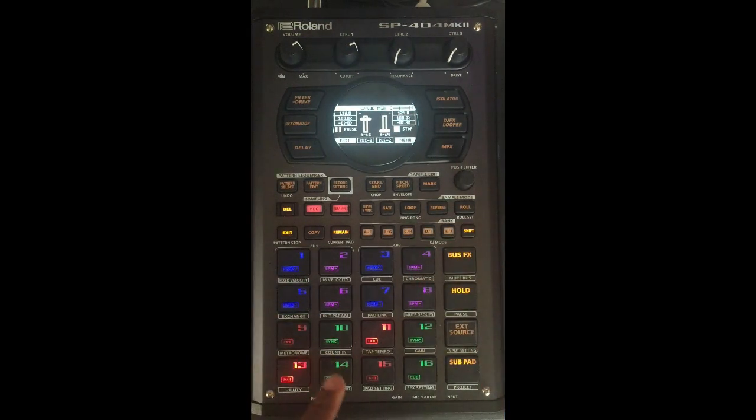And then this is your cue button, which means if you have on headphones and you want to cue it just through your headphones and not the monitor, you would hit this button. All right. So that explains that. Hopefully that's not too confusing.